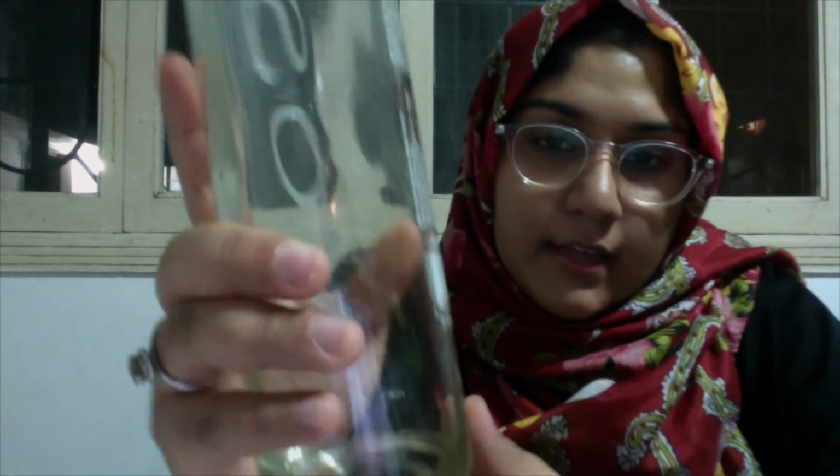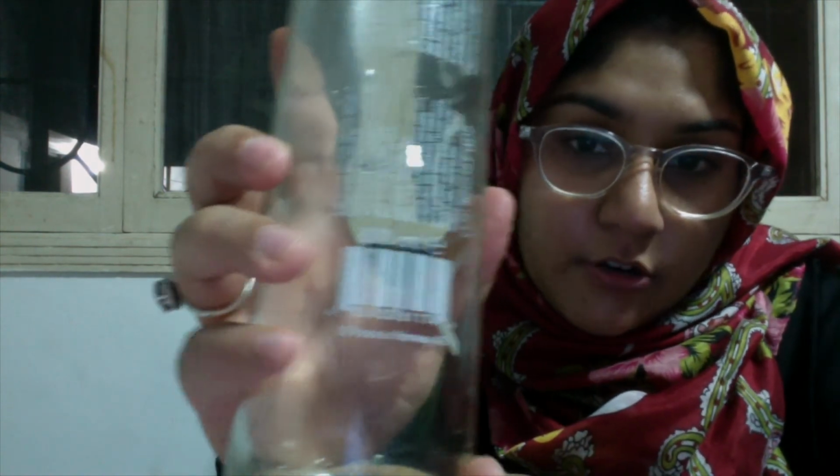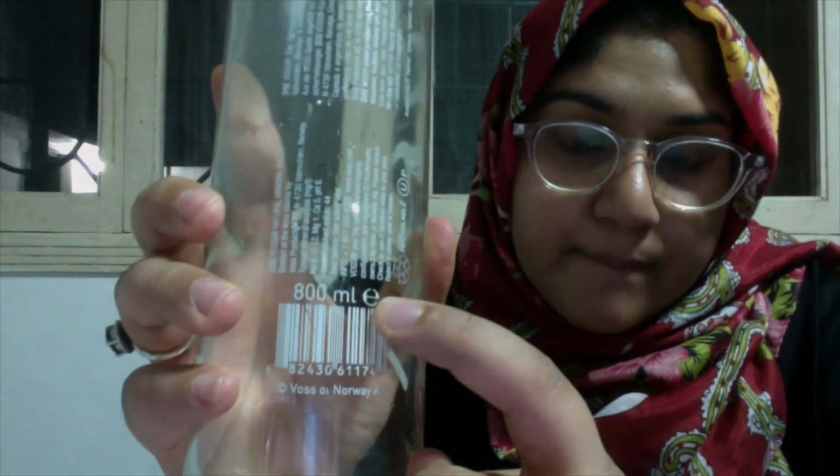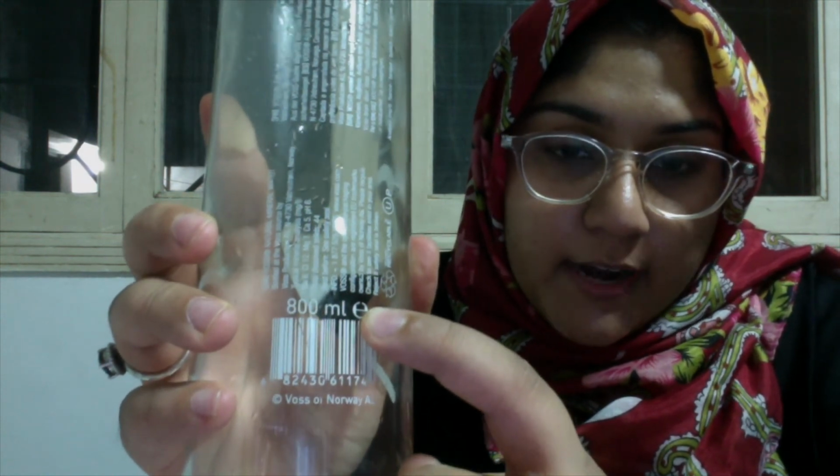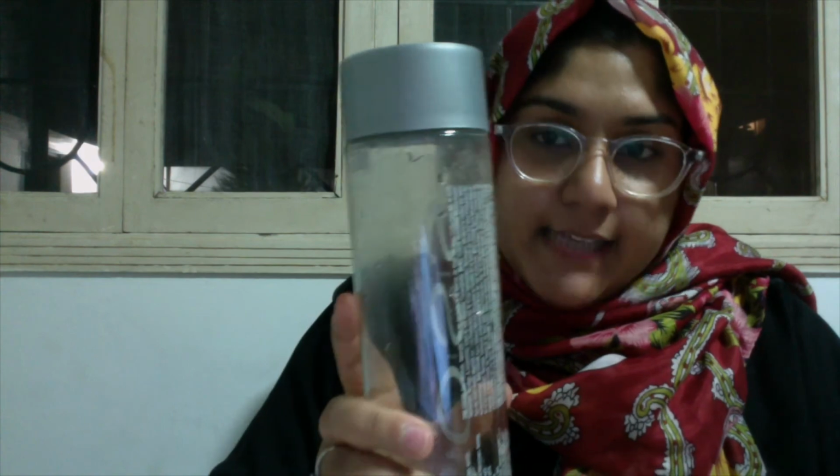Now, I have some things over here that have a unit, and I'm going to show them to you, and you tell me what you can see. So this is my water bottle. If I turn it this way, you can see over here, it tells you the capacity of this water bottle. What does it say? 800 ml. So 800 milliliters. That means the capacity, the amount of water that can go in this bottle, is 800.